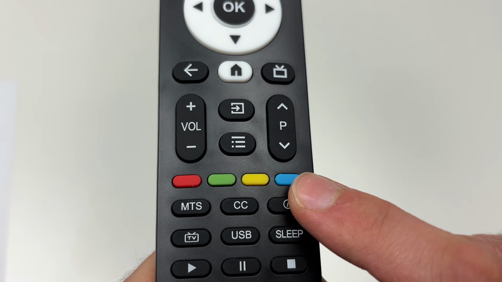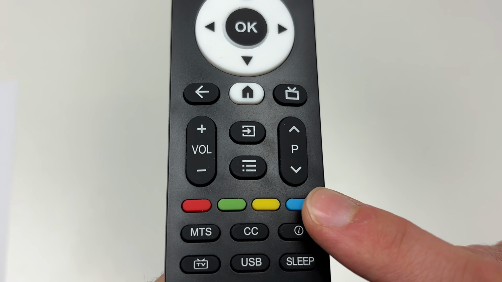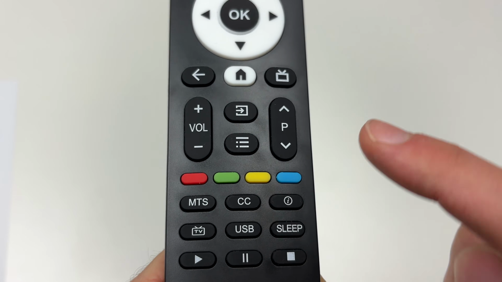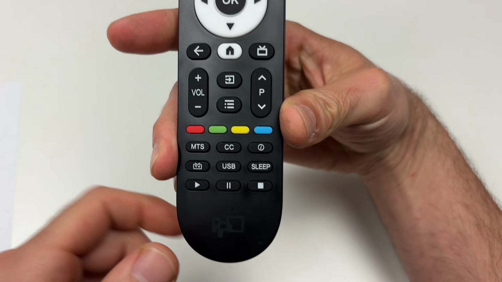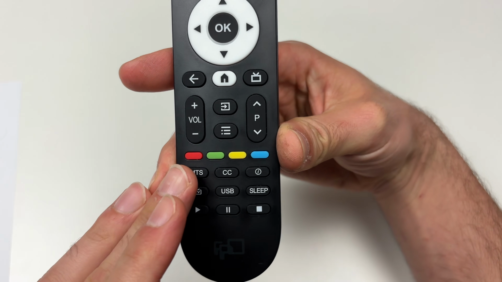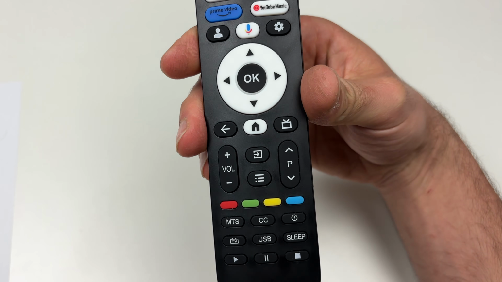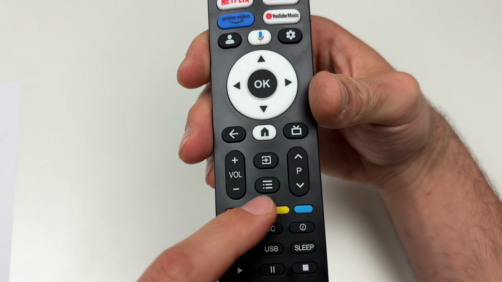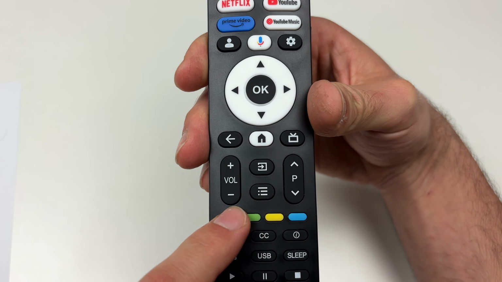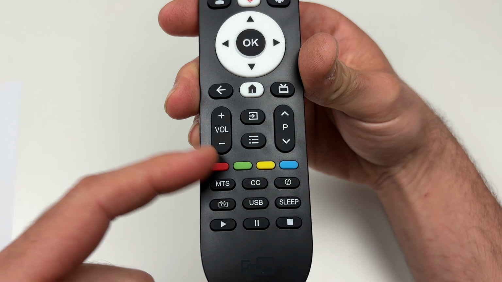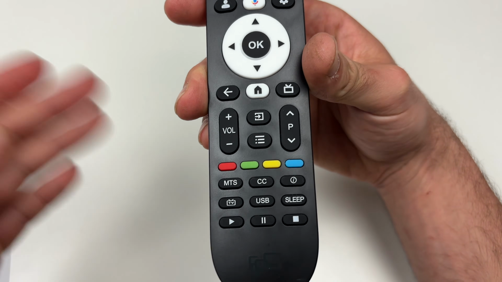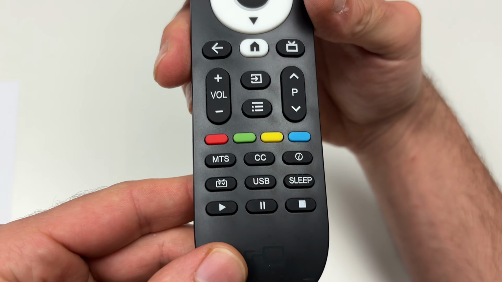Then we have a series of different colorful buttons. These are special function keys, and maybe you'll be disappointed to know, but they don't work with many apps. Sometimes they work depending if you have a cable box. Sometimes they will be activated, but most of the time they will be useless, unfortunately. But it's nice to have them in case your app is compatible with them.